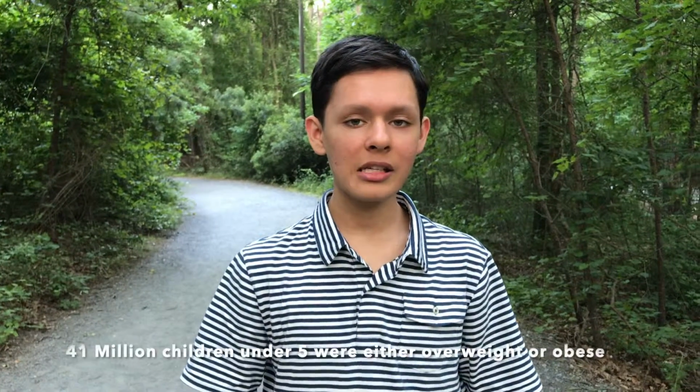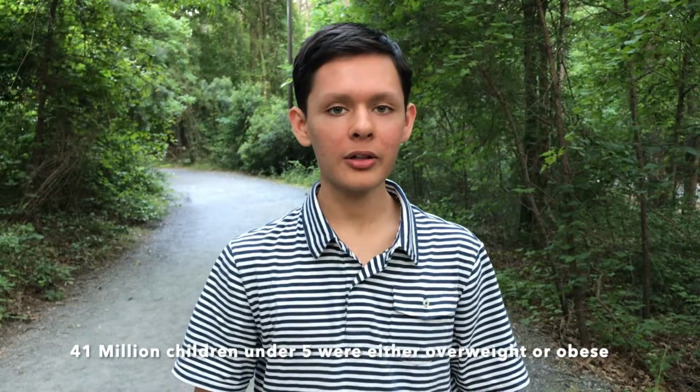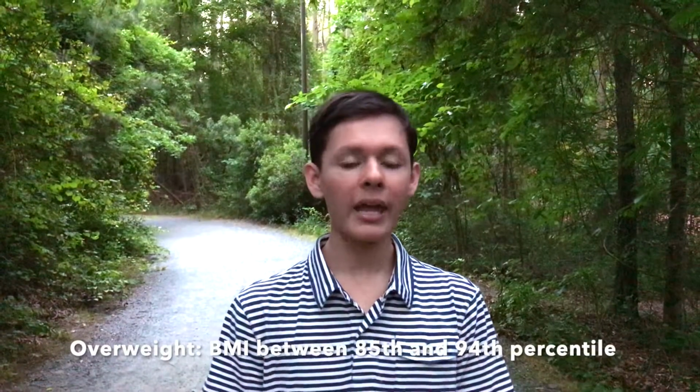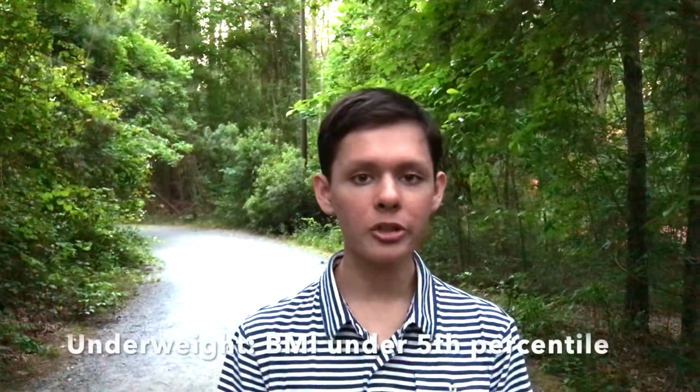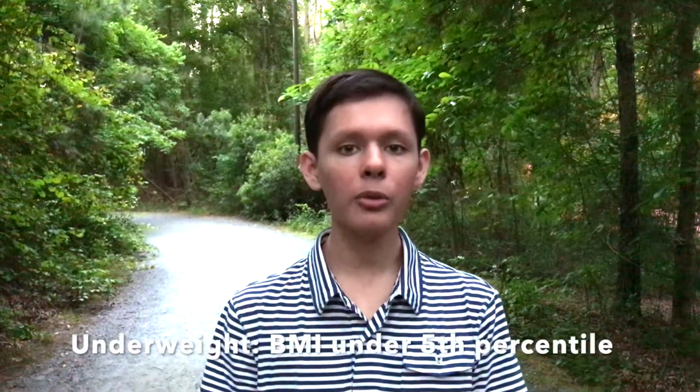In 2016, 41 million children under the age of 5 were either overweight or obese. The difference between obesity and being overweight is how high someone's body mass index is. Kids whose BMIs measure at the 85th to 94th percentile are considered overweight, while having a BMI above the 95th percentile considers a person obese. On the other side of the spectrum, a child with a BMI below the 5th percentile is considered underweight.